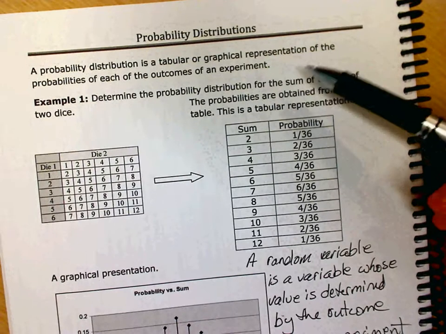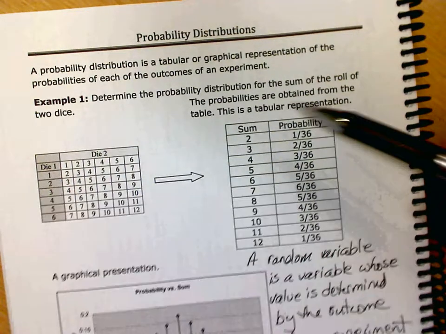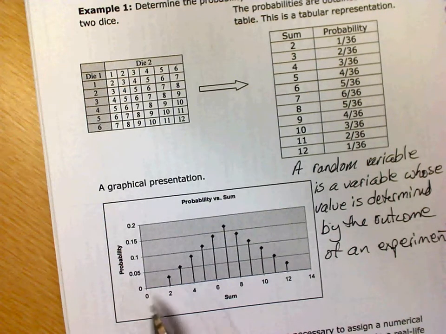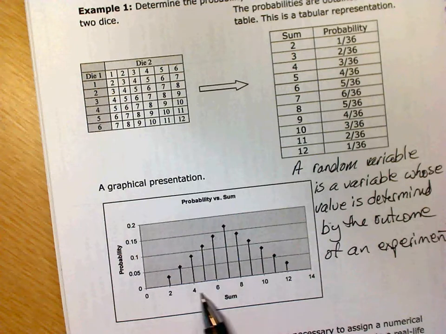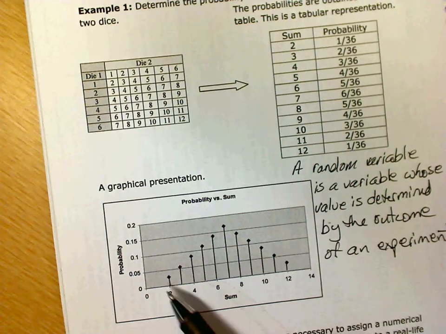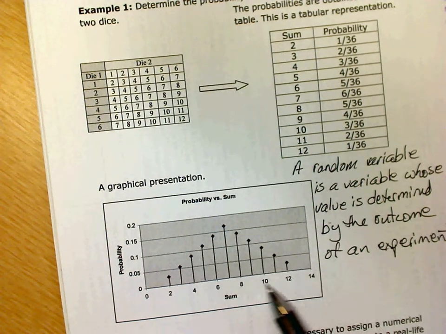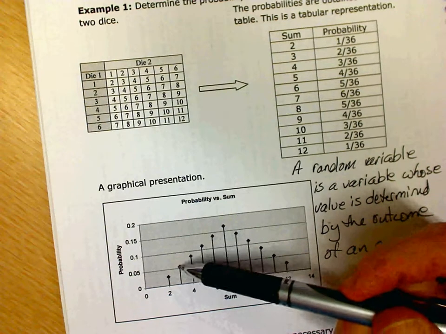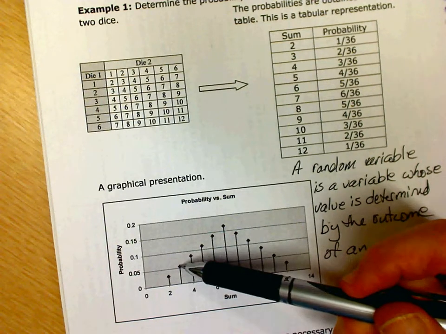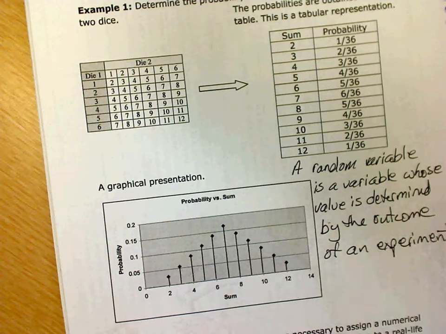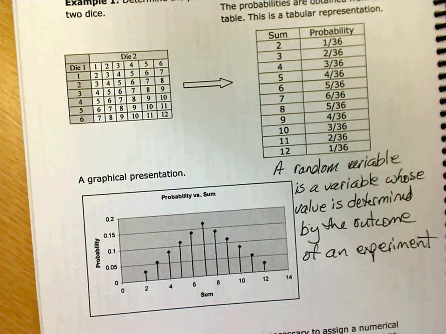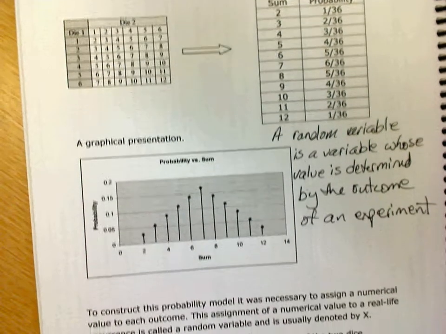Now, a probability distribution can either be in tabular form or it can be in graphical form. This I don't see very often, but it does occur. Notice here's the sum on two dice across the horizontal axis and the related probability. Notice it takes on an interesting shape. Notice the values are discrete. The sum can equal 2, nothing else. The sum can equal 3, nothing in between the 2 and the 3, right? It's not continuous. We're looking at discrete probability distributions in this unit.